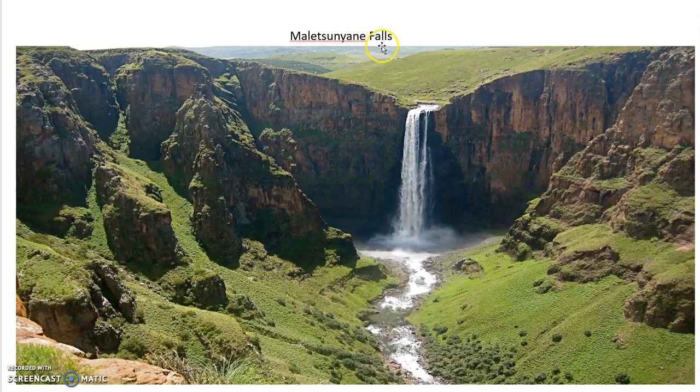Maletsunyane Falls is found in Lesotho. It is the highest waterfall in Southern Africa.